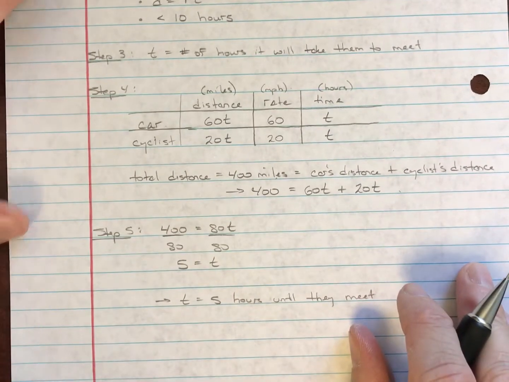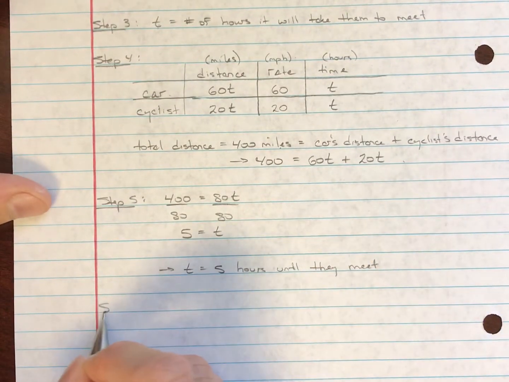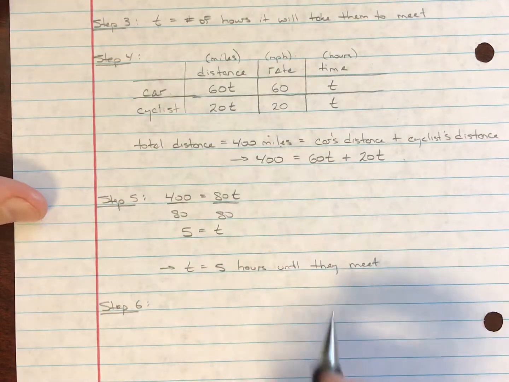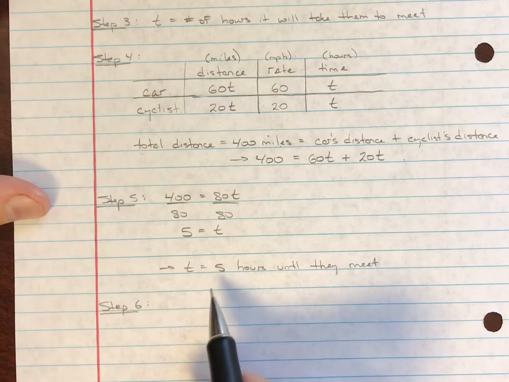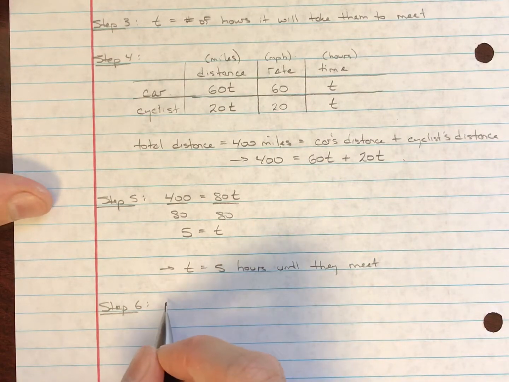Okay, let me come a little bit higher here so we can see my answer. Now let's take a look at step 6. By the way, I remember I had said no matter what, it's going to be fewer than 10 hours, and 5 hours certainly is fewer than 10 hours. So I feel pretty good about my answer. Let's just do a check.